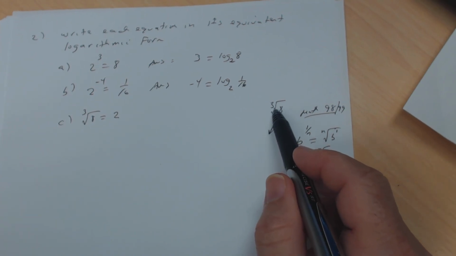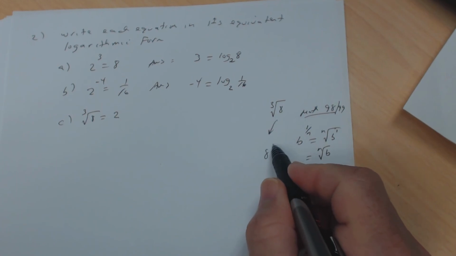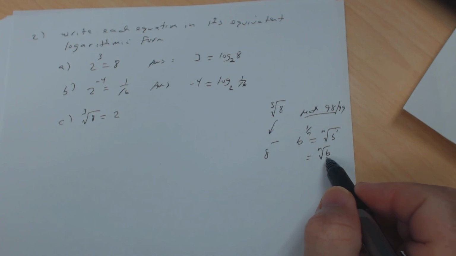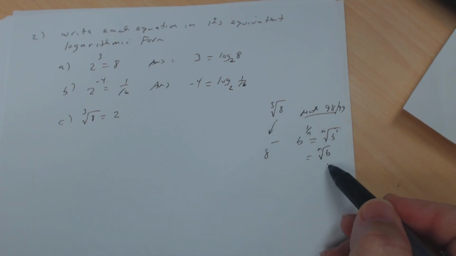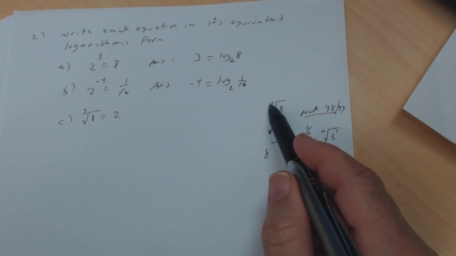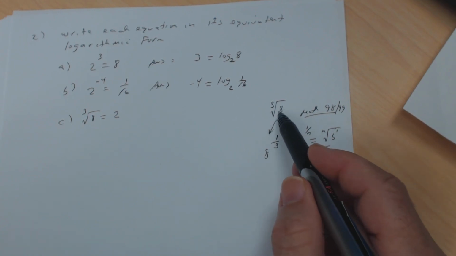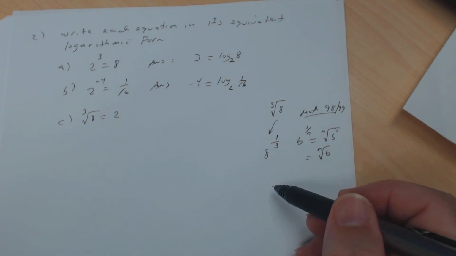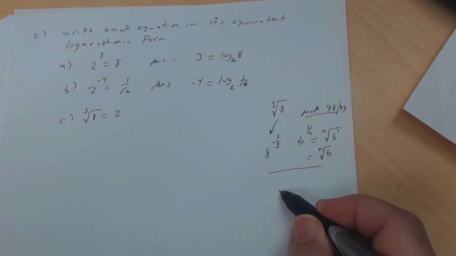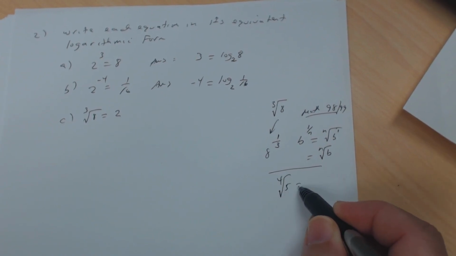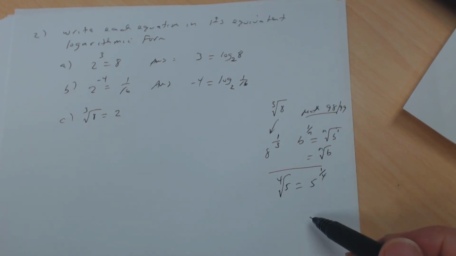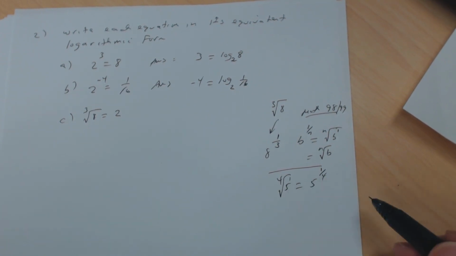3 is your index, so I can rewrite this as 8 to some power. My numerator is 1 and my denominator is the index, and my index is 3. So the cube root of 8 becomes 8 to the 1/3. If you had the fourth root of 5, then that would be 5 to the 1/4. Your index is your denominator, and this right here is 1.